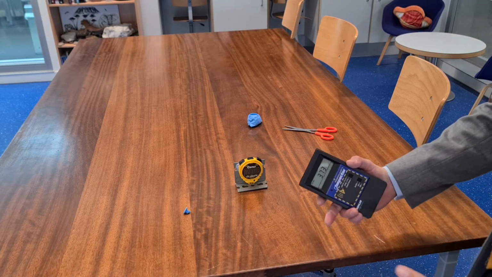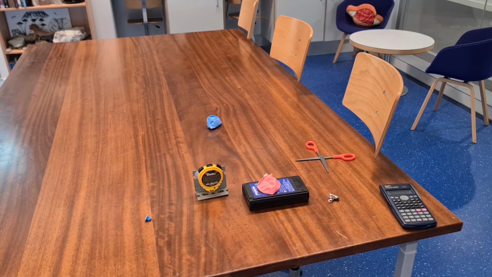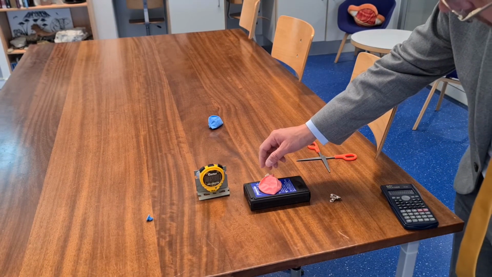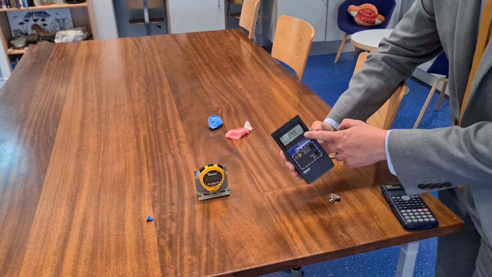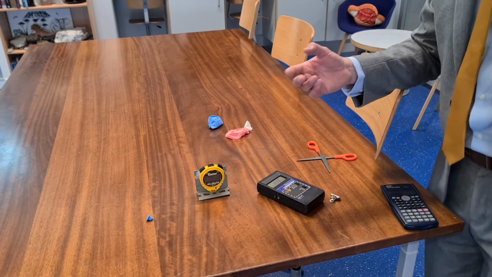Now let's try it with the balloon that's in the airflow. 2, 1. There we have it. 895. That's almost a factor of 2.